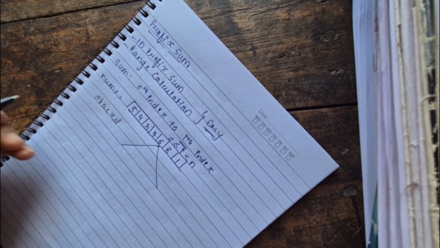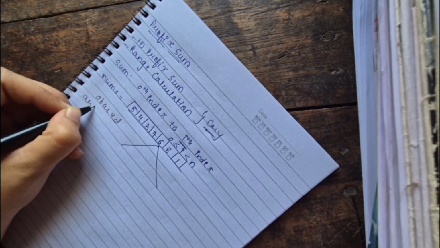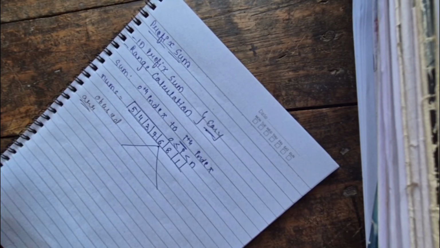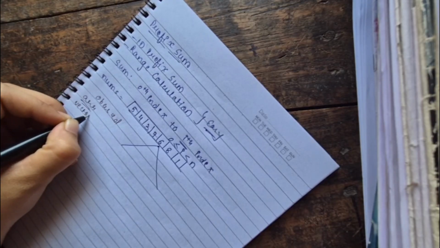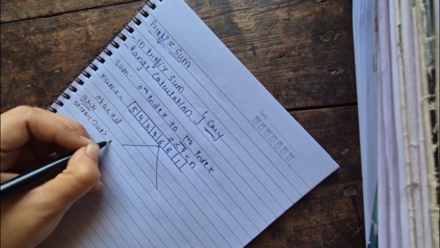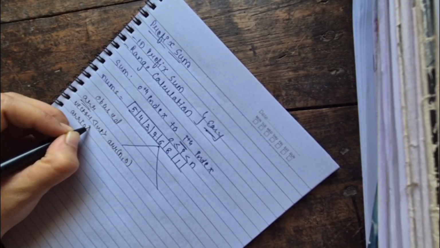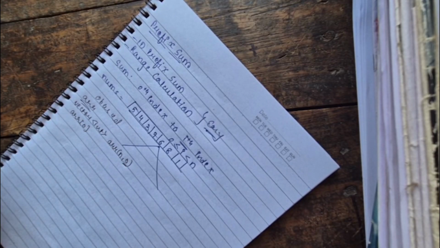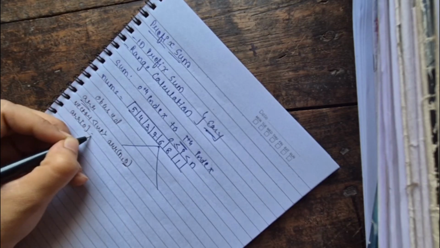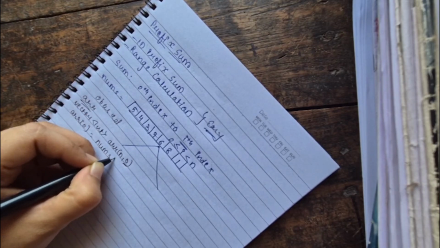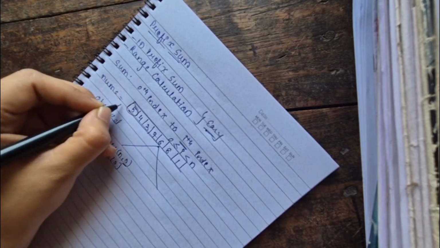Now for zero based indexing, let's say your prefix sum array is array. Here you will create a vector of size n, and initialize the whole vector with 0, and you will set array of 0 as simply nums of 0. The first value you put as it is.